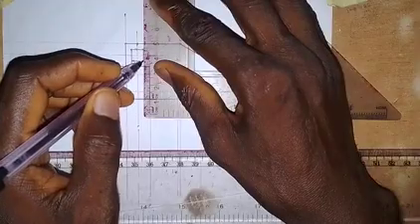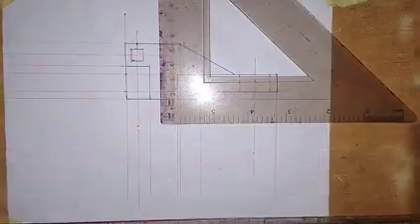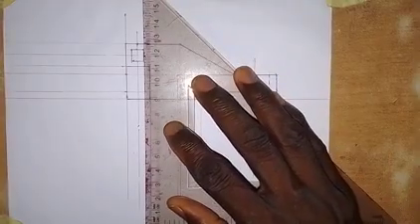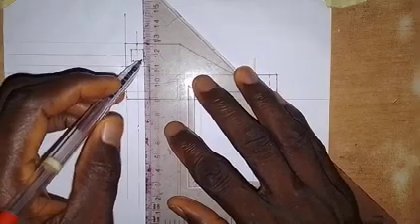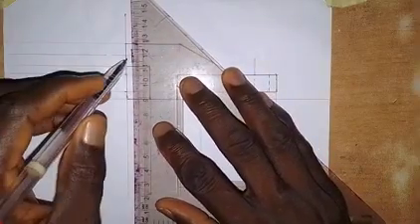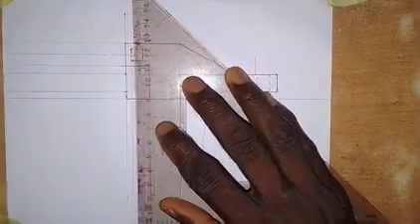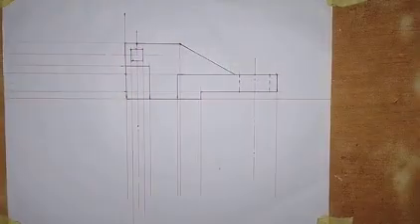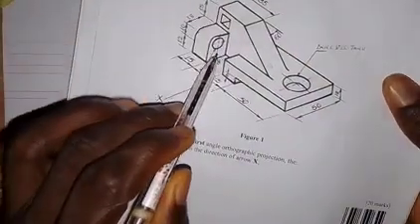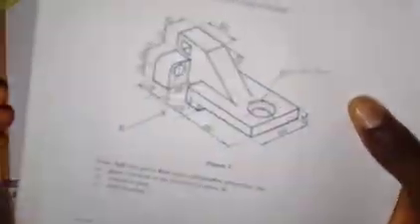Alright, so I like to take it down here, because we are still going to show it in the plan, so that's why I'm doing this. Okay, so there is also a hole that we have here. The diameter of this hole is 8.